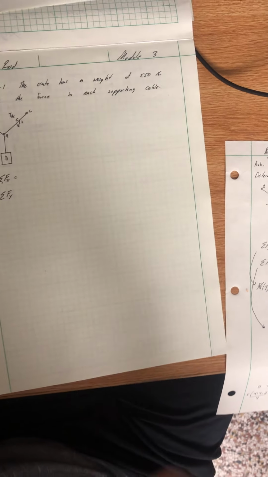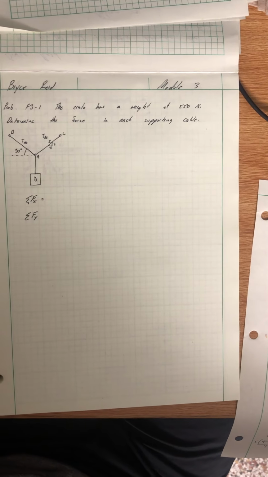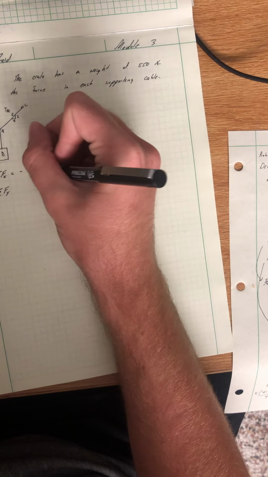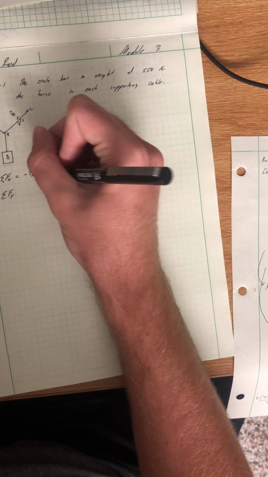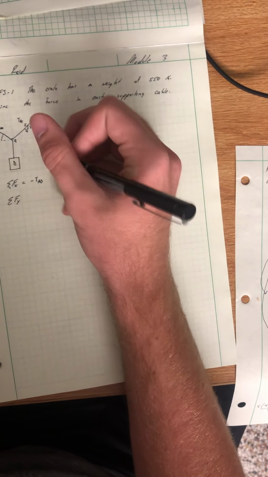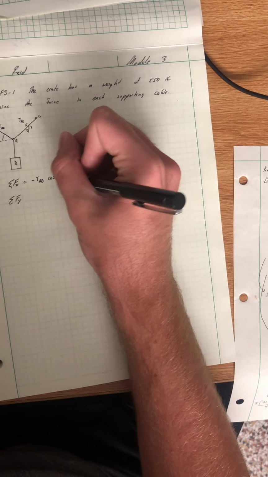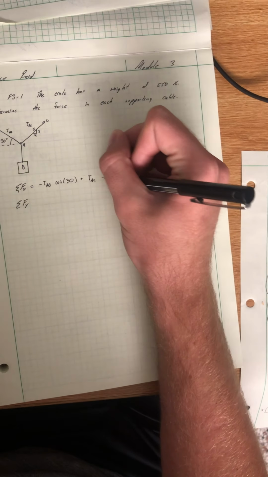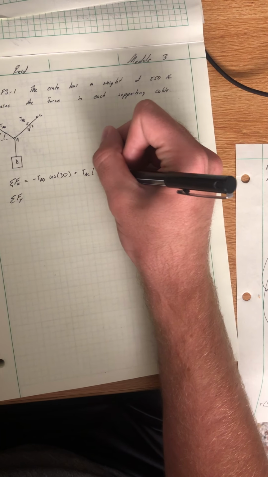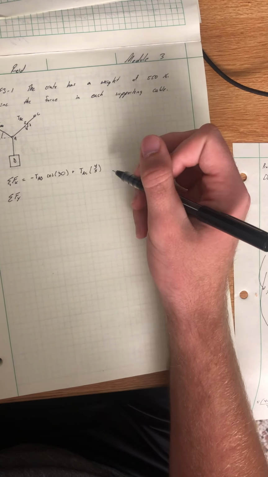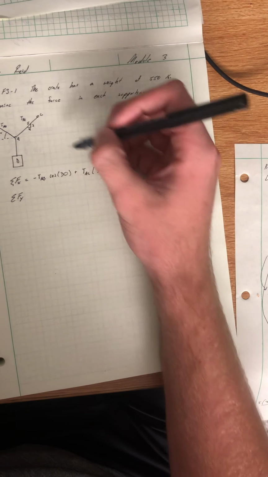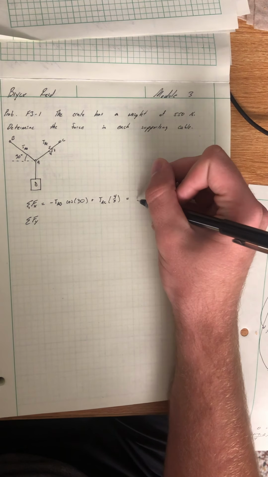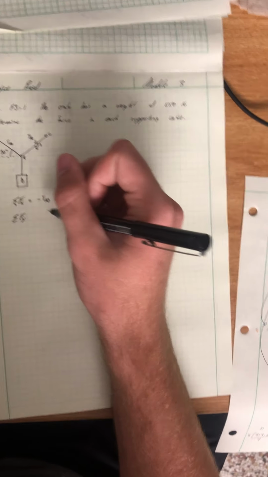So I know the total force in X is going to be negative T AB cosine of 30 plus the tension of AC times 4 over 5. Cosine being adjacent over hypotenuse, and it'd be 4 over 5 from the triangle on the free body diagram. But this would also be a total equal to 0.